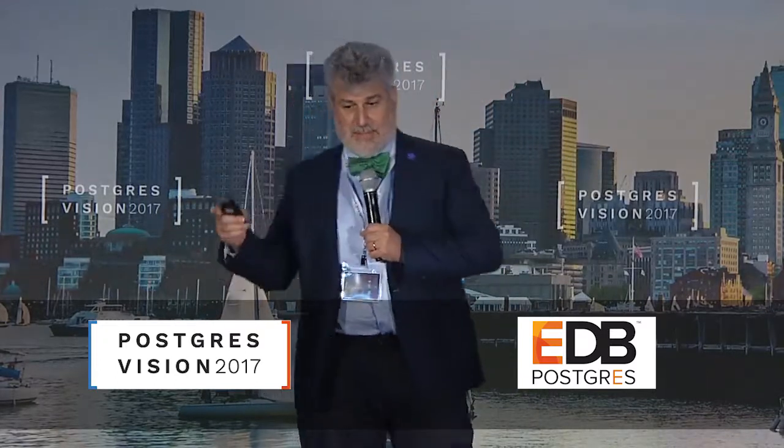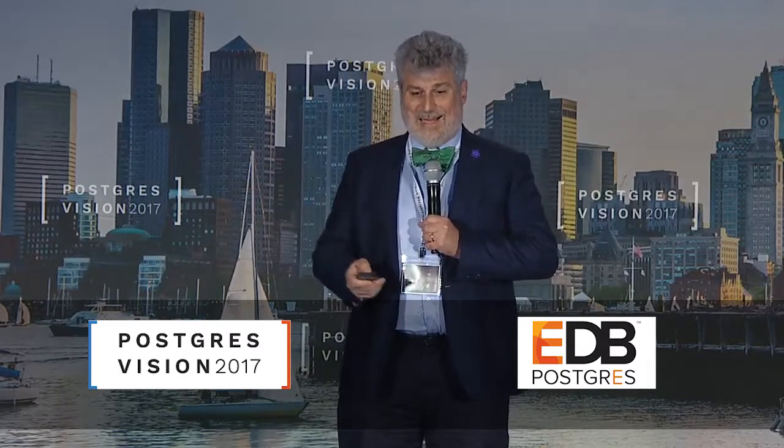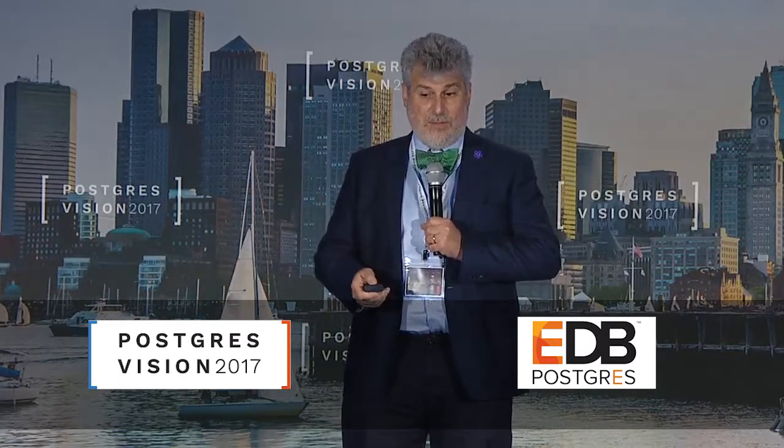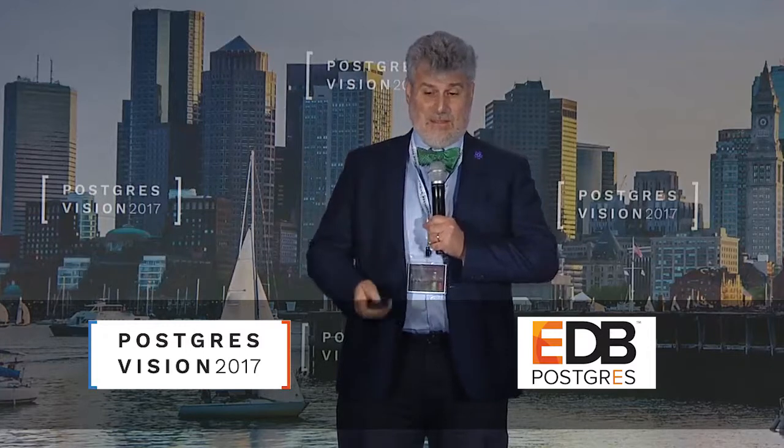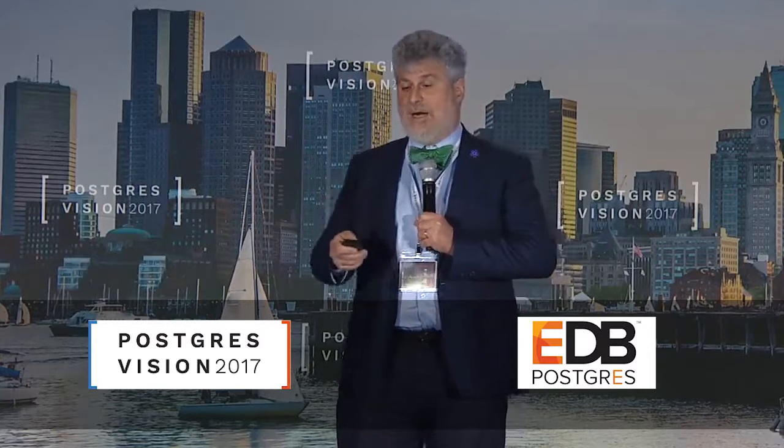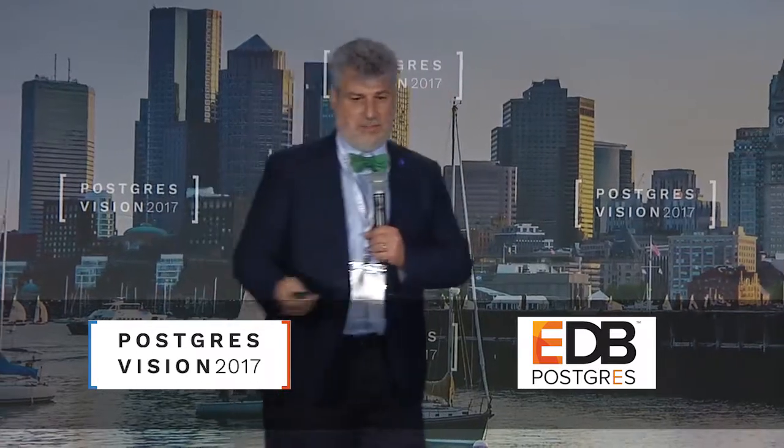This is a cool slide. It actually shows you what a deadlock looks like. I've almost never seen one, so I was excited to actually see it. This is one session deadlocking on another session. Of course, Postgres has a timer that cancels the deadlocked session.